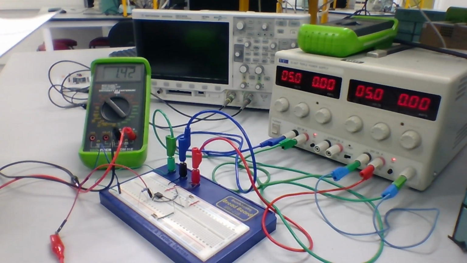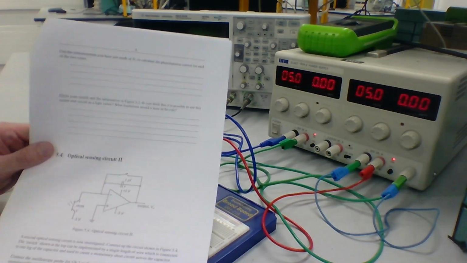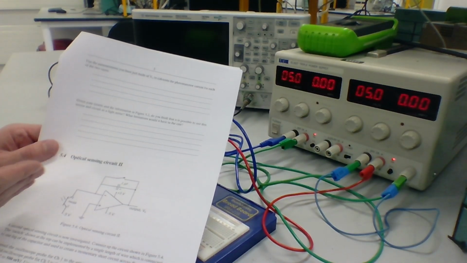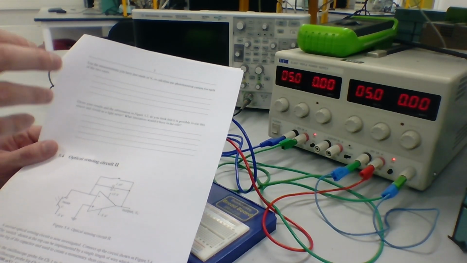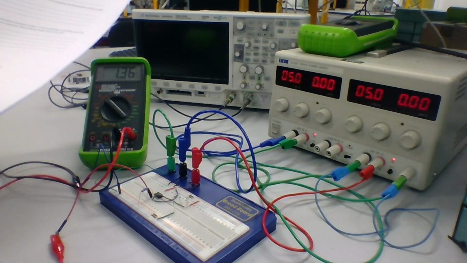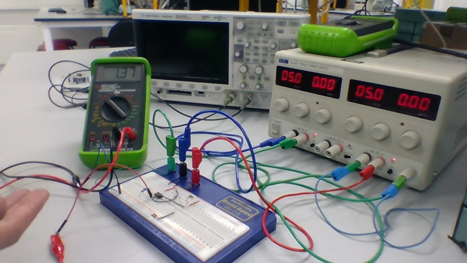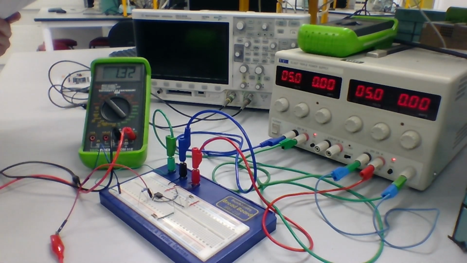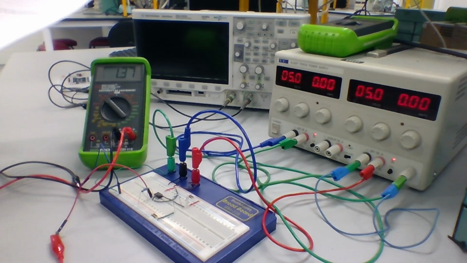Once you've taken those measurements of those voltages, you can then calculate what the appropriate current is in each of those cases and discuss whether you think, based upon those measurements, this circuit is a good circuit to use as a light meter. Do you think this is appropriate for that application? And if it is, what limitations does it have? Or if it's not, why is it not a good circuit for that?